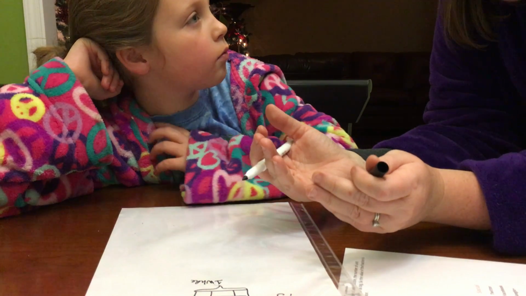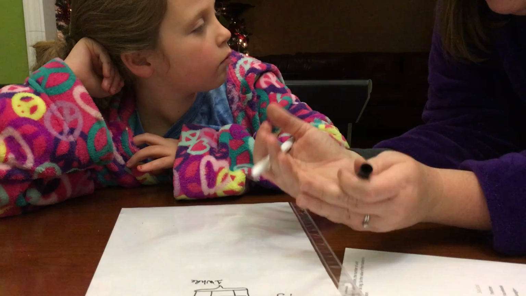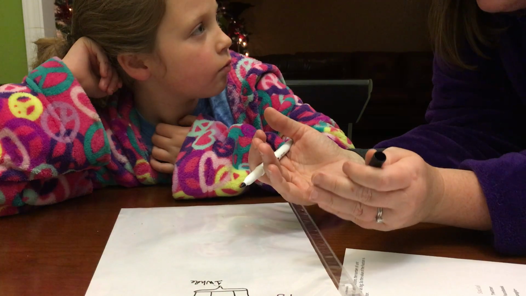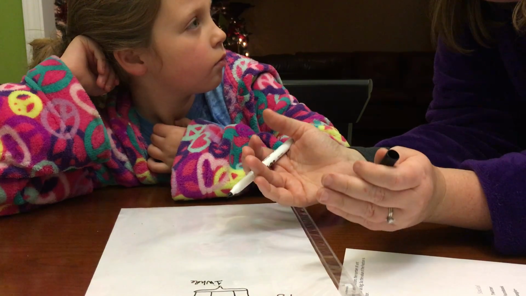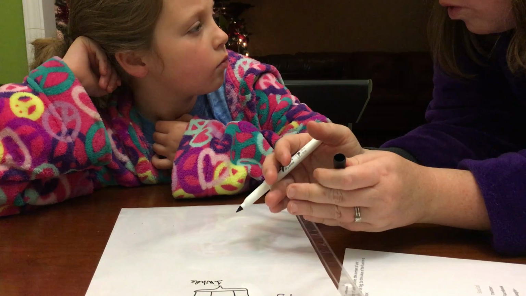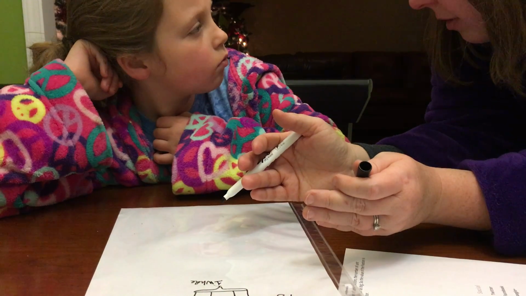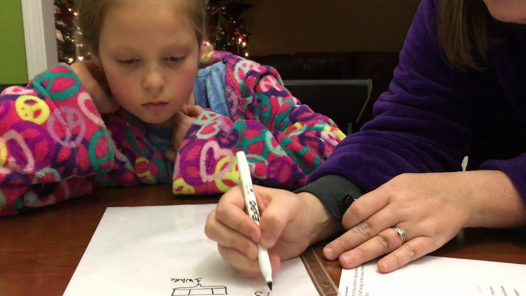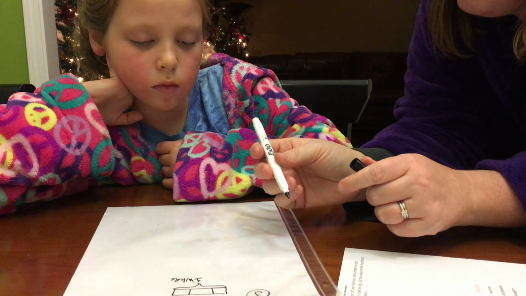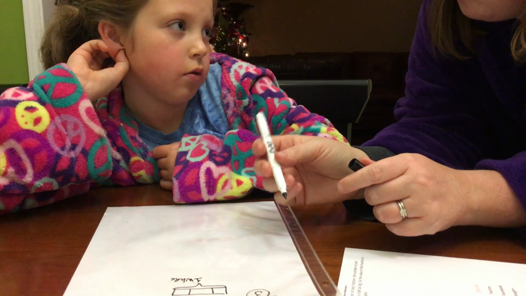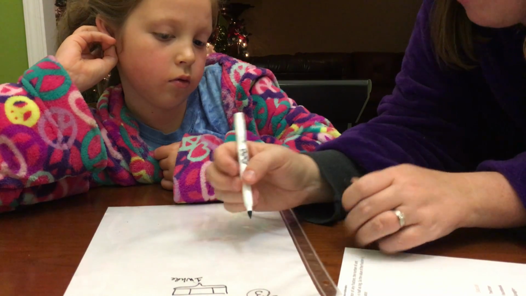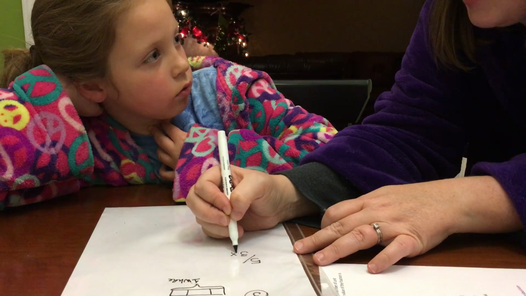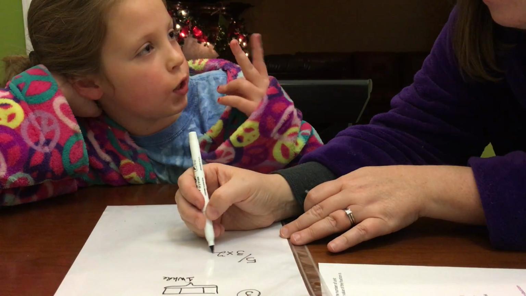So your one whole will stay one whole. If you double your denominator, your whole structure will stay the same. But the pieces inside your whole are what will be doubled, correct? So, if we doubled this denominator, what would happen to that denominator? How would you figure the double out? You would do times what? 2. Because double means 2.